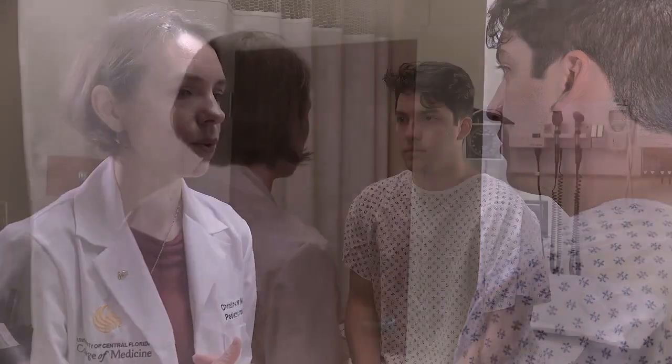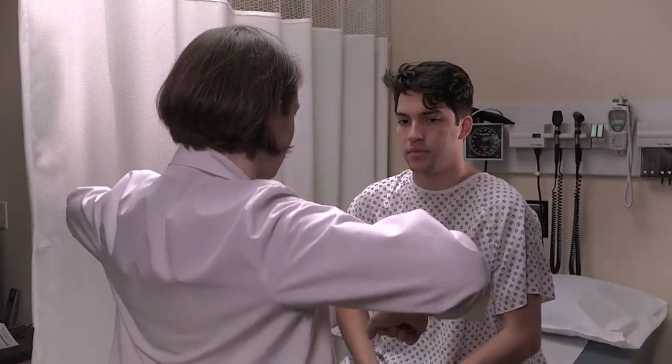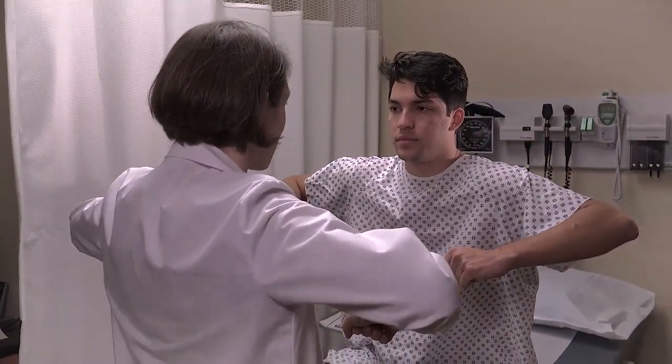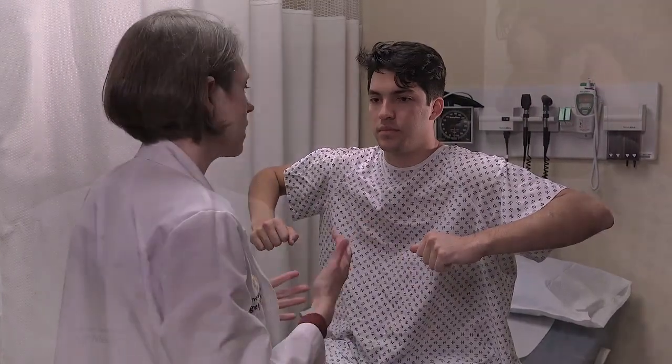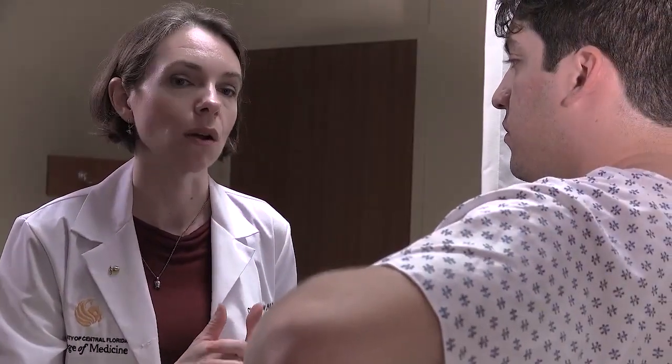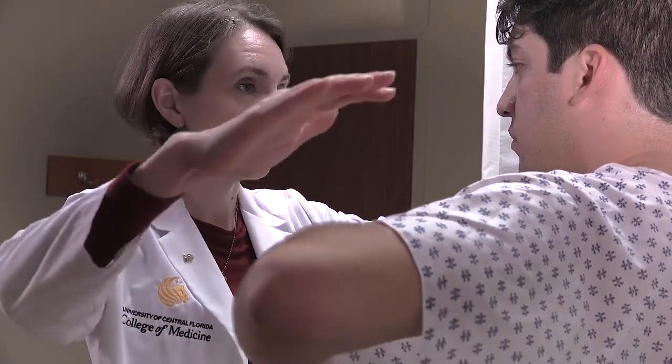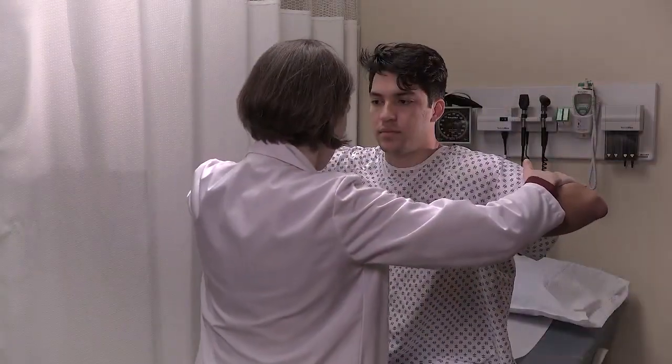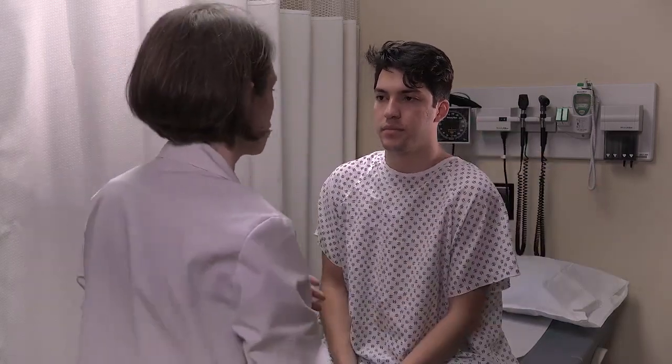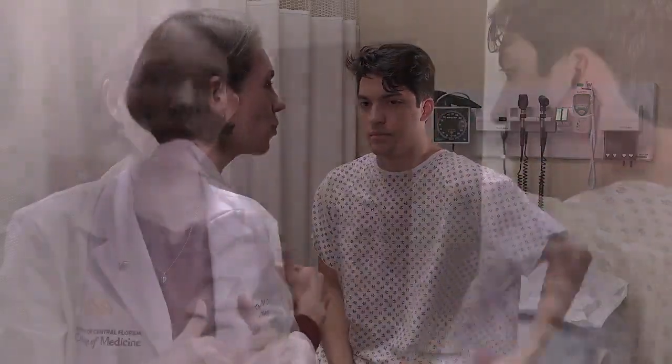Next, we want to check muscle strength of all the major muscle groups in the upper and the lower extremity. So we're going to start with abduction of the shoulders. I'm going to ask you to hold your arms out to the side and then hold them against my pushing down. For each one of these, what you're attempting to do is see if the patient can hold a position against your resistance. So again, hold your arms up and don't let me push them down. And I'm testing this bilaterally.